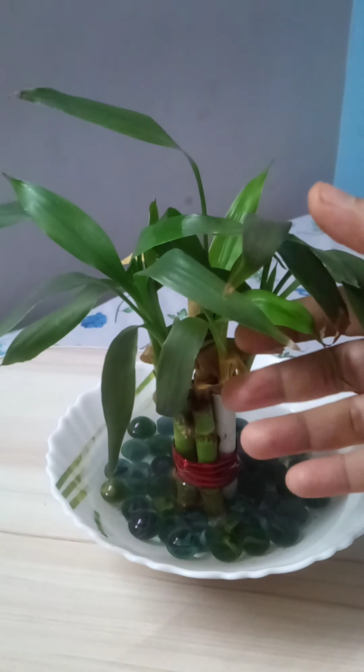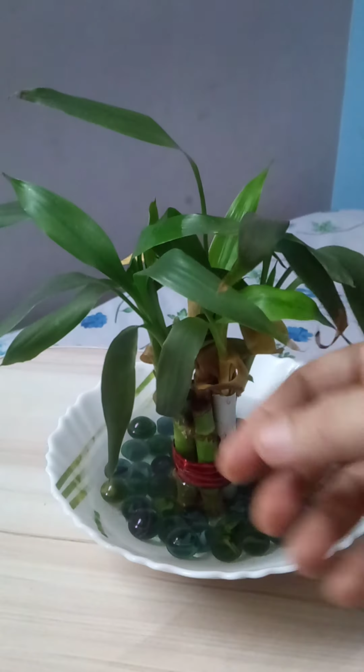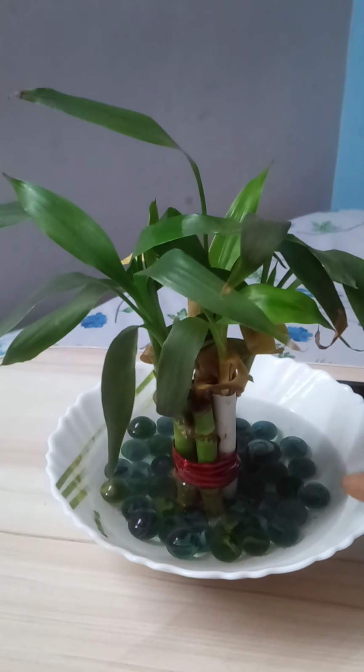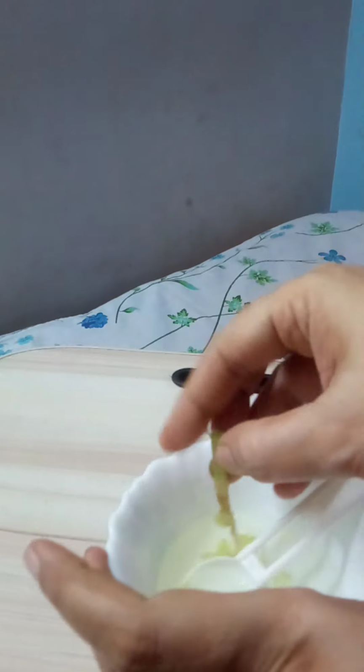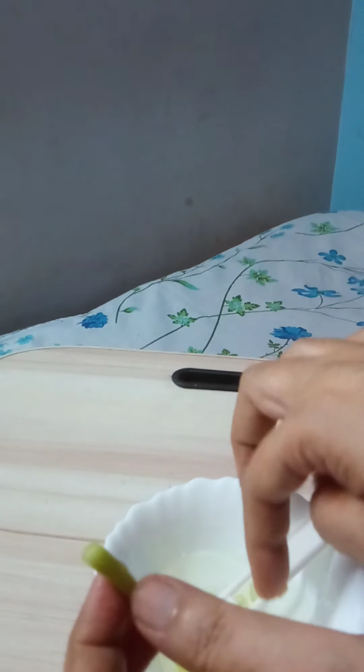Now to see the cells and their arrangement, if I just place it under the microscope, I will not be able to see the cells. So to see the cells, we have to take thin slices of the plant parts. Here you see, I am showing you. This is a stem of a plant and this is the root, right? So to see the cells of the stem and the root, I need to take thin slices of it.